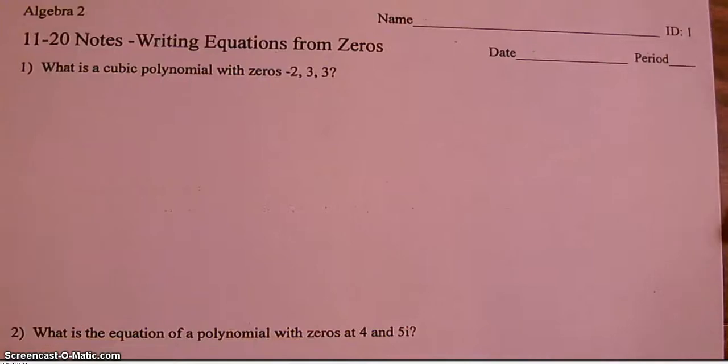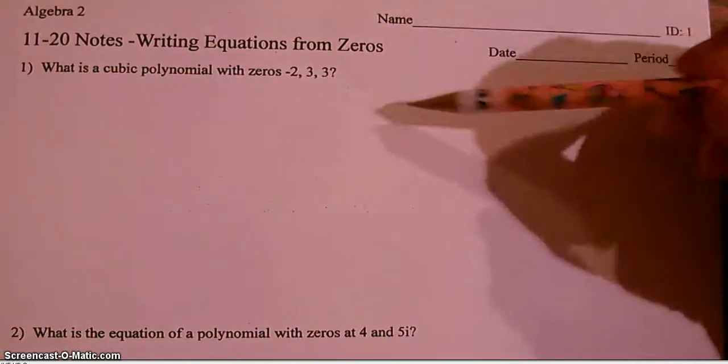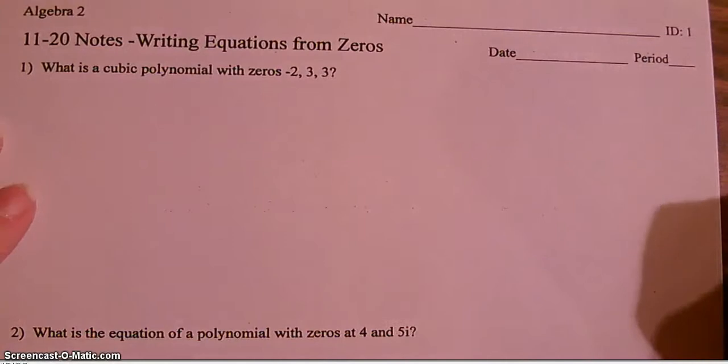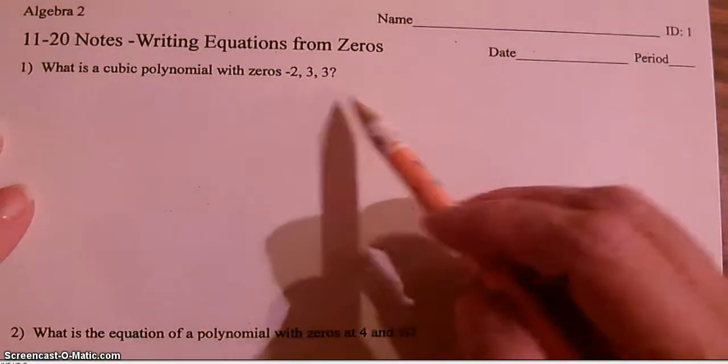Hello class. Tonight we're going to work backwards from what we did in class today, where we're actually going to write the equations given zeros. So let's look at our first example here. It says, what is a cubic polynomial with the zeros -2, 3, and 3?